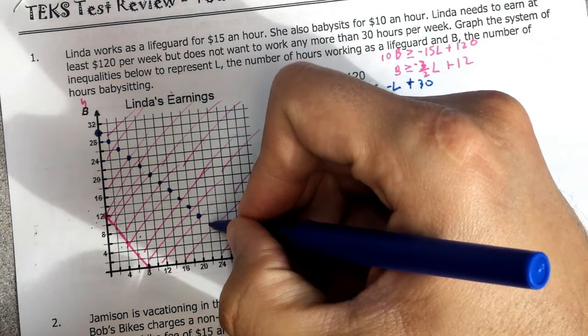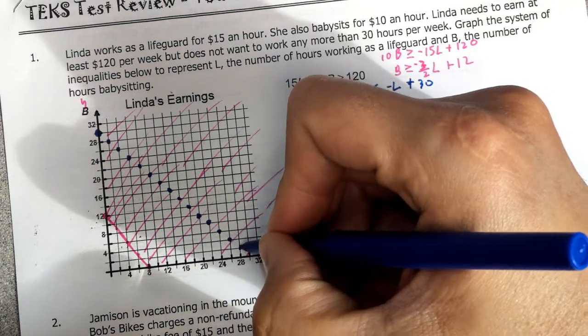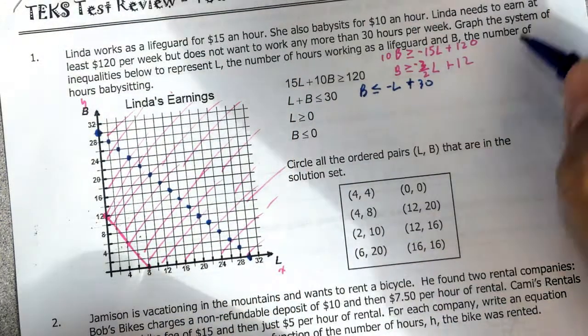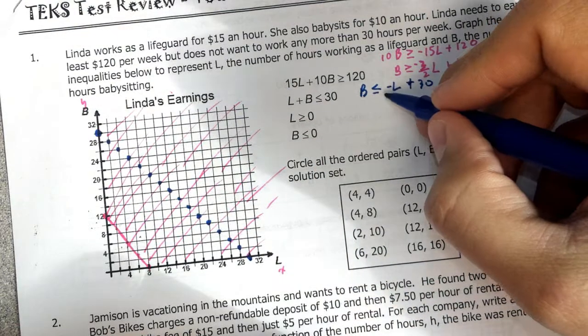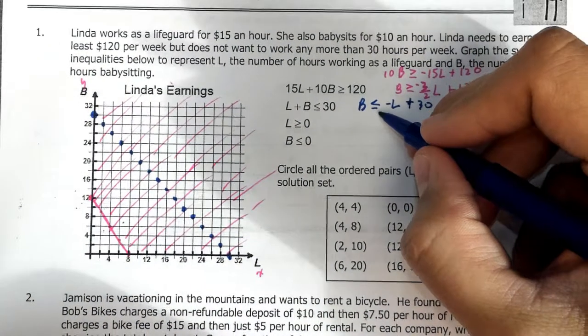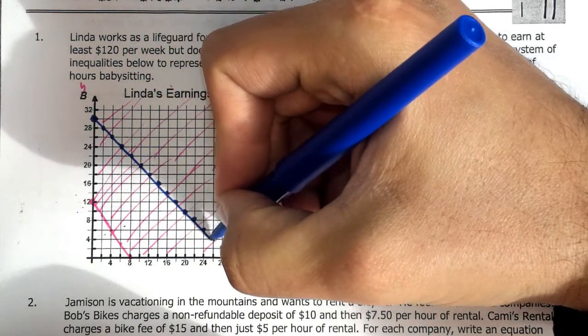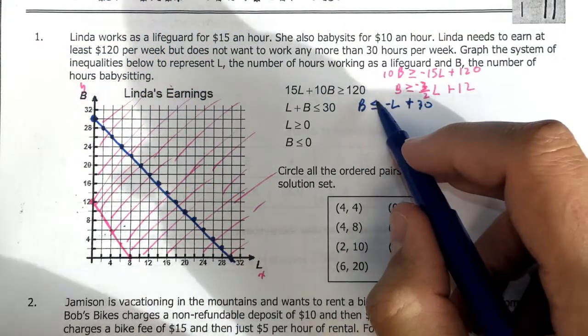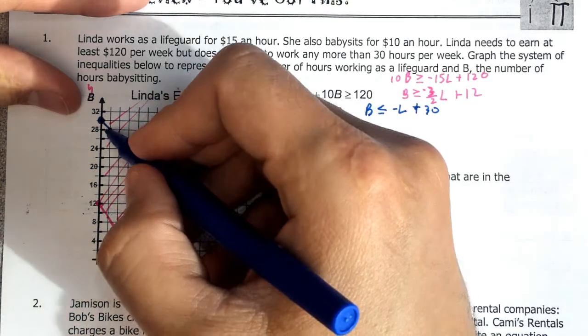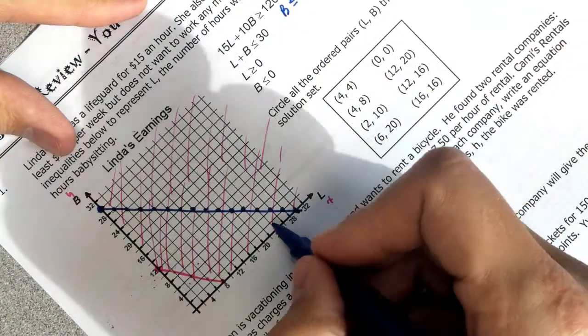And I'm going to go ahead and make this all the way across. And it is a solid line because it has a little equal to thing on the bottom. So I'm going to go ahead and make that solid. And it is less than, so it's going to be shaded below.